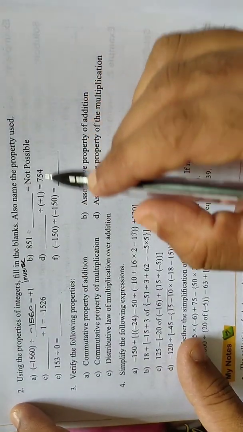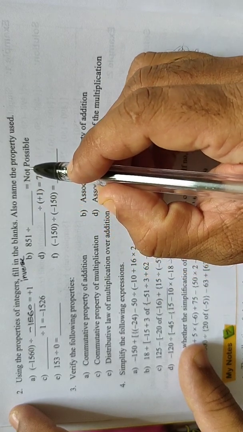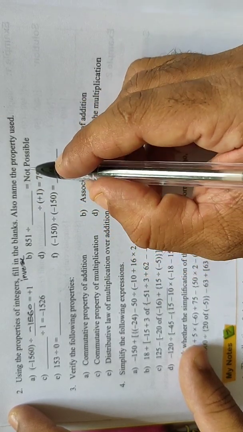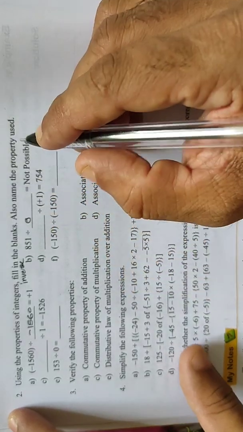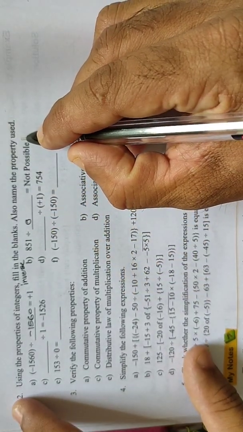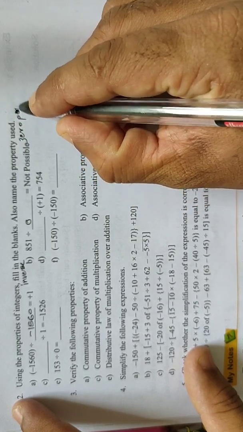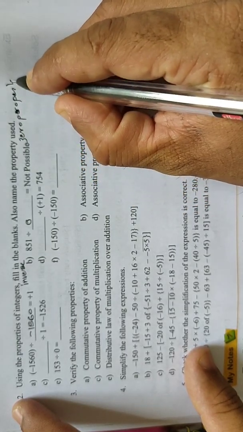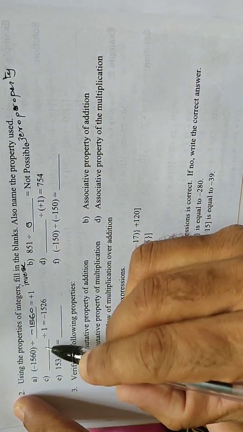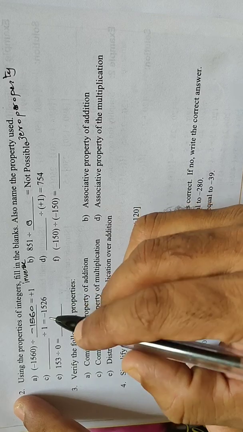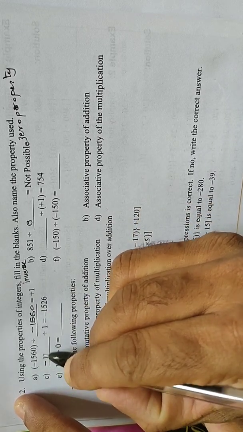And here 851 divided by a number, and it is not possible to divide. If it is not possible, then it is division by 0, because division by 0 is not possible. So which property? Zero property. And next, a number is divided by 1, then we get the same number. So if any number is divided by 1, we get the same number, so it will be negative 1.